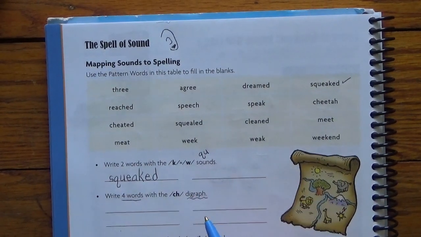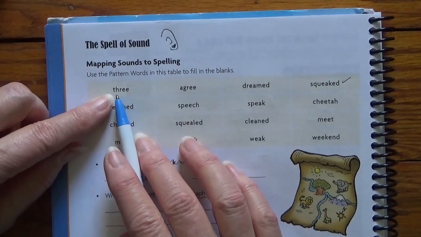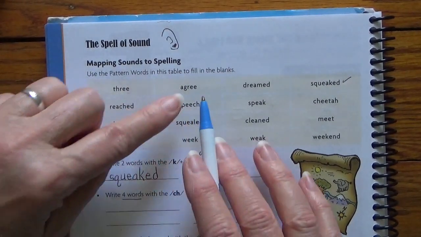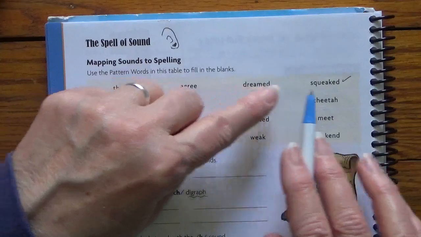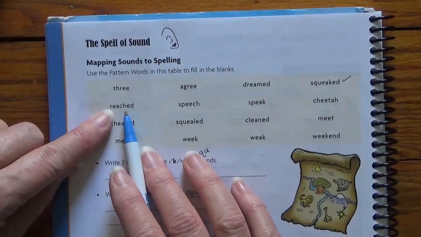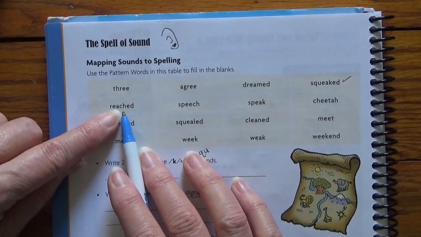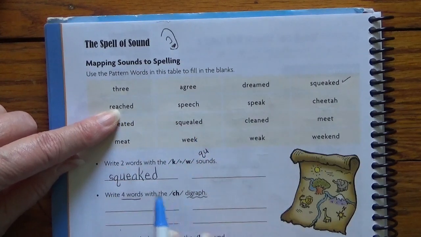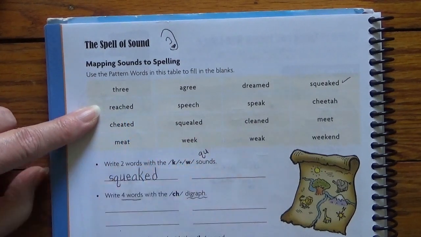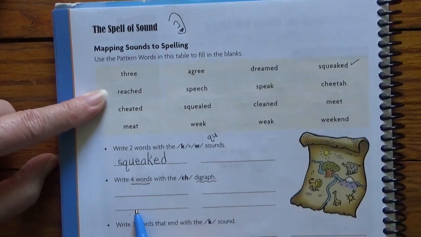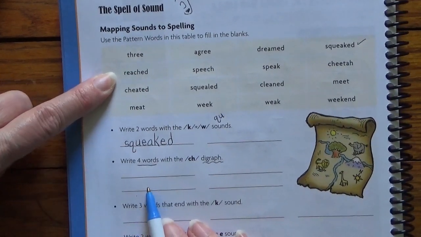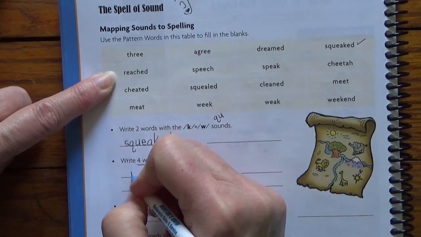Then I come down here, write 4 words with the ch digraph. Ch. All right. Agree, it has a digraph, but it's not the ch. Dreamed, squeaked, reached. There's ch, digraph, reached. So there's one of my words. So I'm going to write it right here. Let's see it, say it, hear it, write it. Ready, begin.